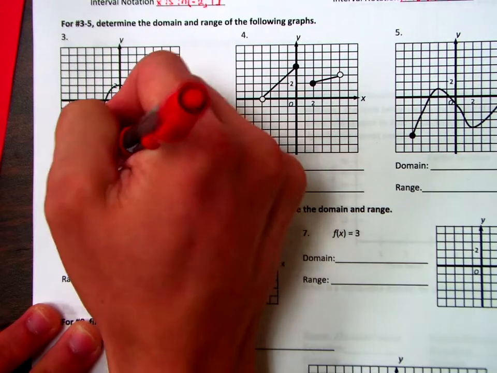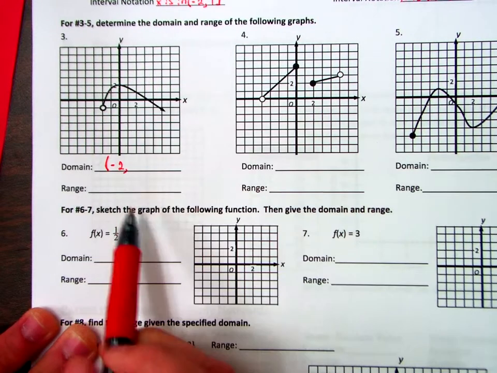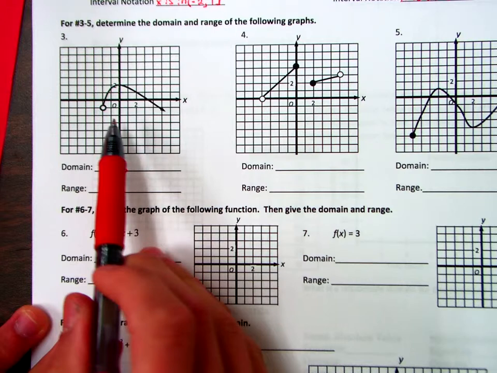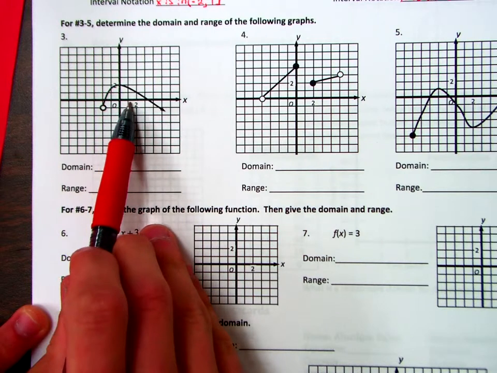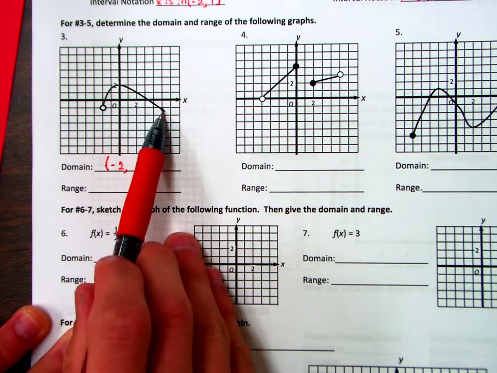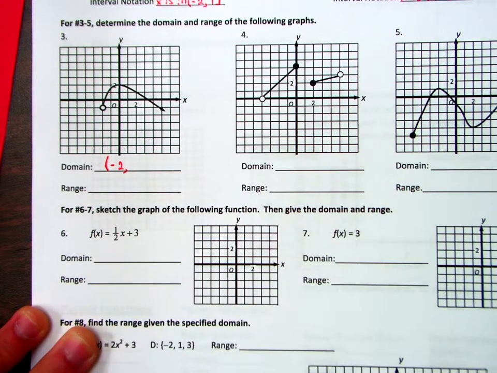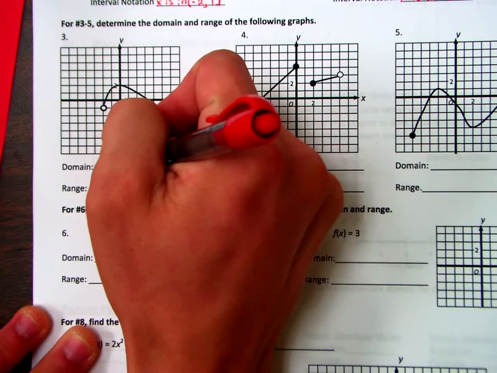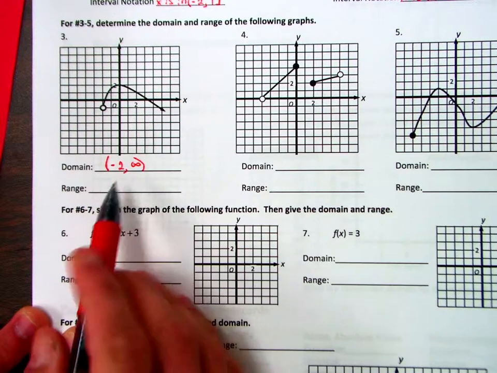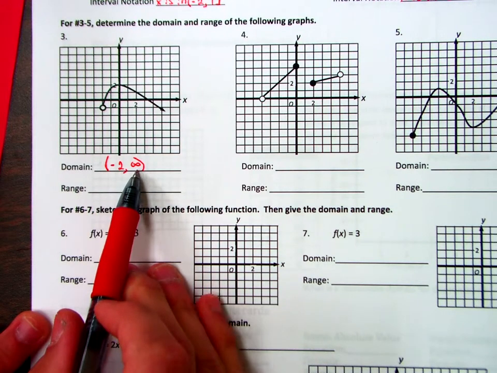Because I'm not touching that point, it's an open dot, I'm going to put a parenthesis, -2, and then it keeps going along. I still have x values, and there's an arrow. So as this thing keeps going, the x values are going to increase. They're just going to keep going as well. So my x values are going to infinity. My domain is all the x values from -2 to infinity.